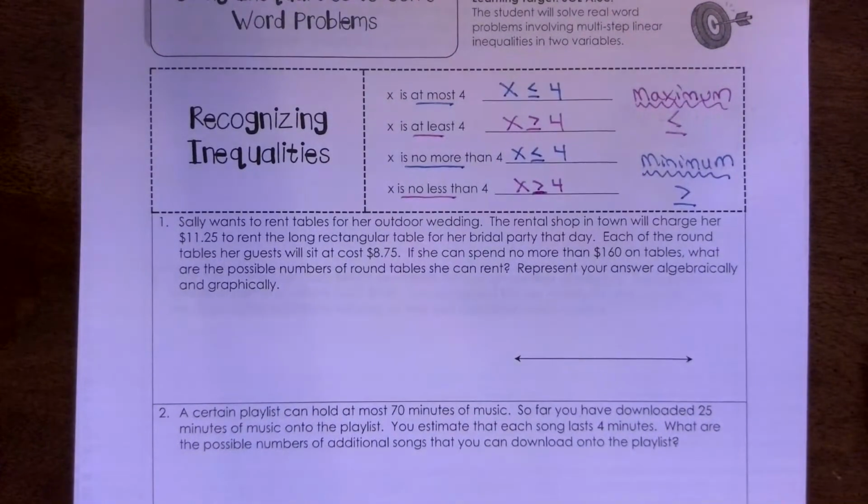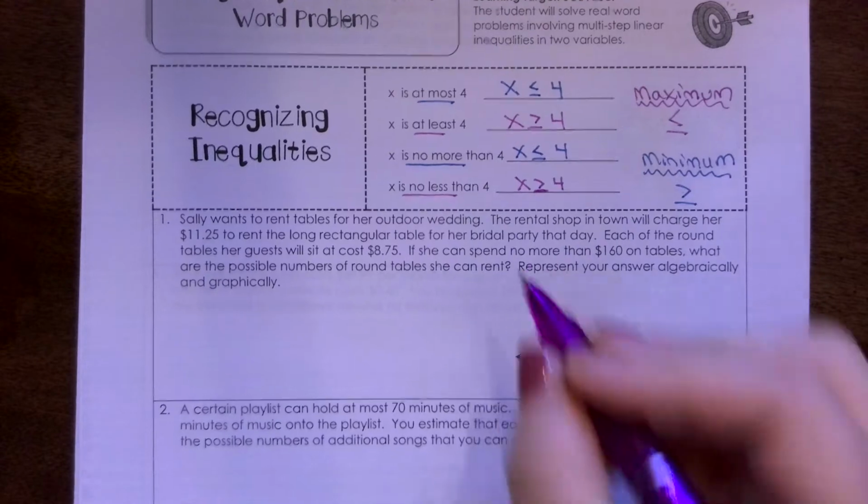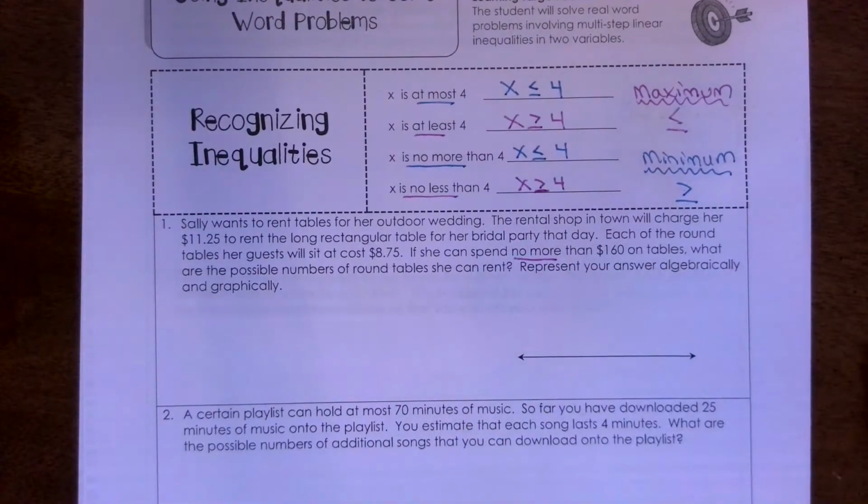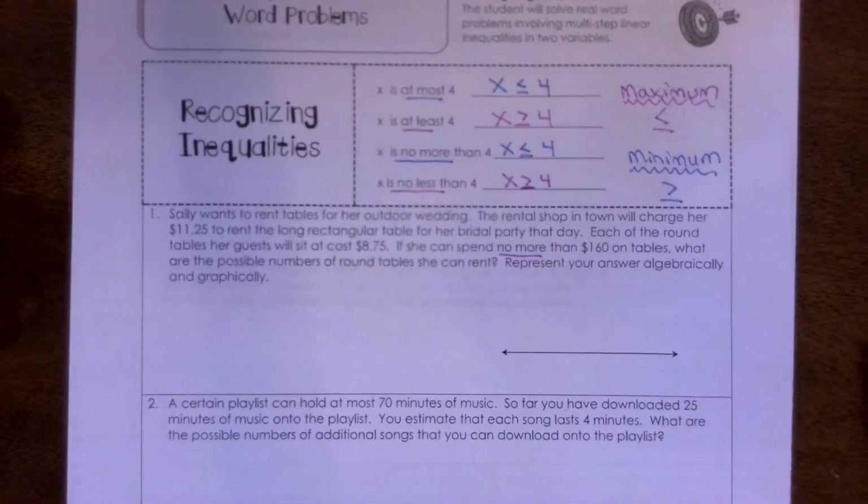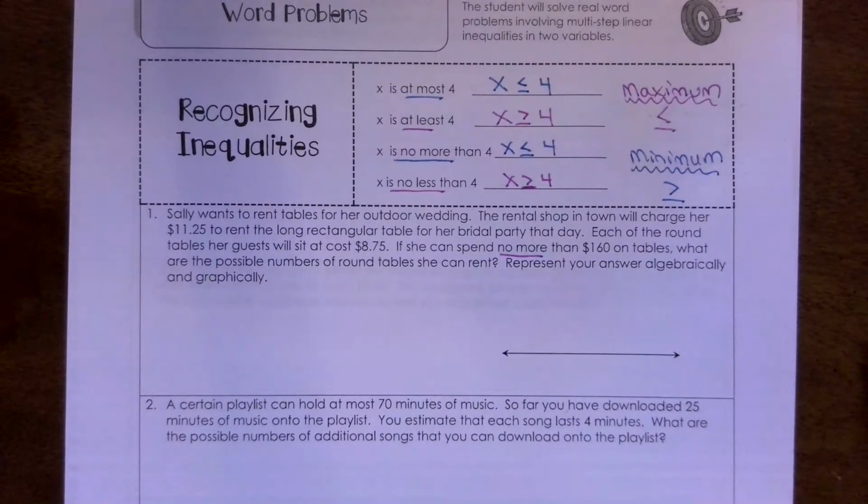Let's take a look at some problems. Solve them. Sally wants to rent tables for her outdoor wedding. The rental shop in town will charge her $11.25 to rent the long rectangular table for her bridal party that day. Each of the round tables her guests will sit at costs $8.75. If she can spend no more than $160 on tables, what are the possible number of round tables she can rent? Represent your answer algebraically and graphically.